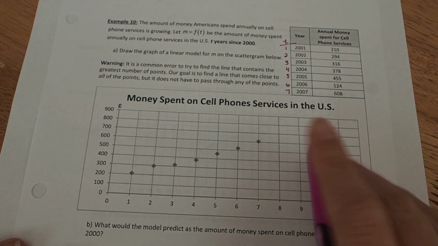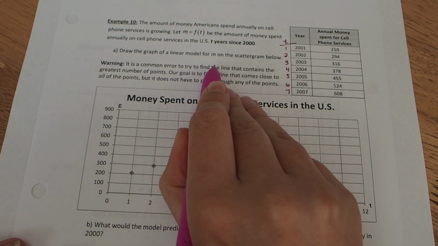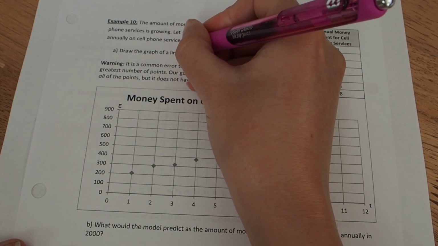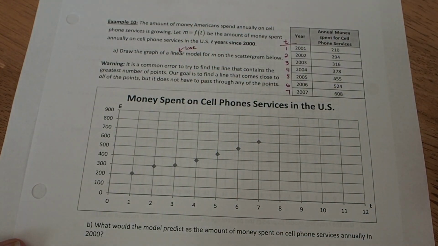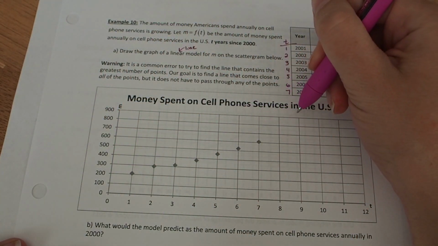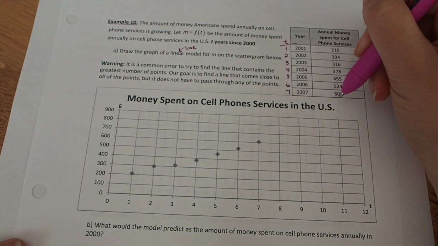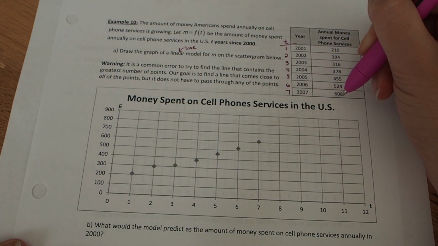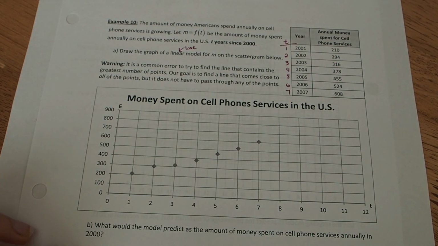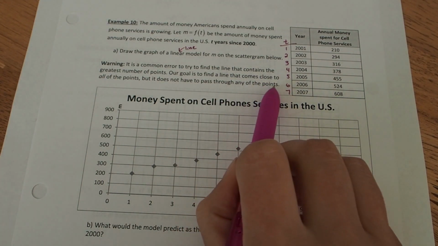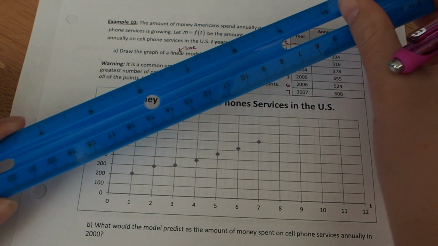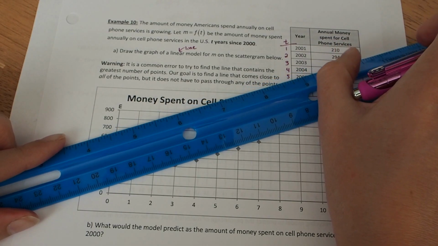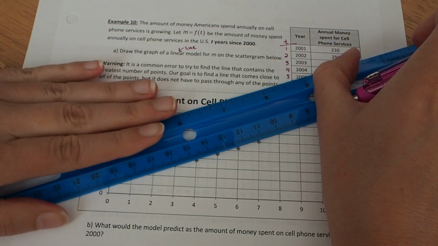Okay. Now I want to draw the graph of a linear model. Again, that's a line on the scattergram below. Now this is going to be a linear approximation. These points do not line up perfectly like they did in our water example, example 8. So I'm not going to try to find the line that contains the most points. I'm going to just try to find some sort of middle, where some points are above and some points are below. I want my line to come close to all the points. It doesn't even need to go through any. Okay, so I'm going to try to cover up about half of them.